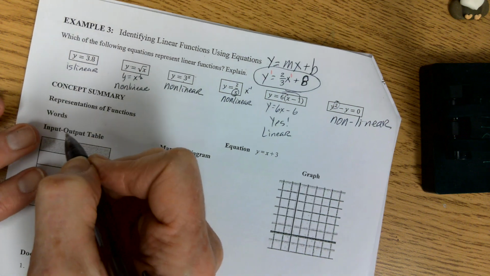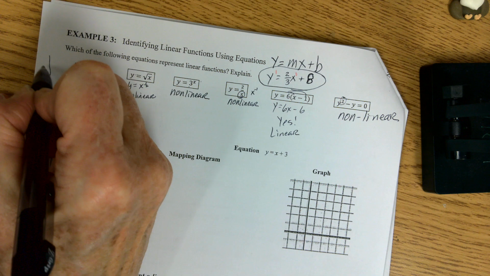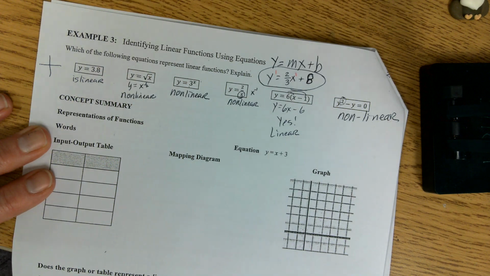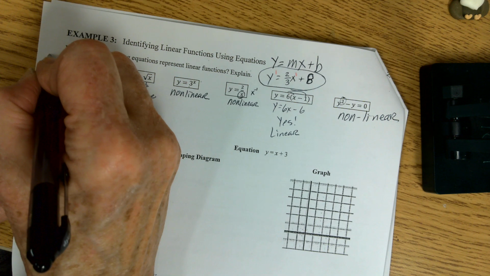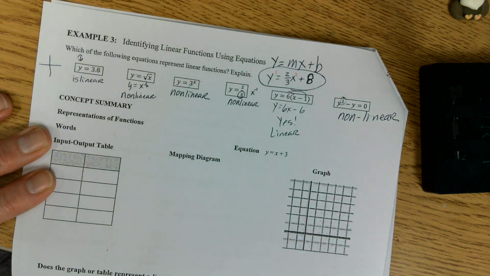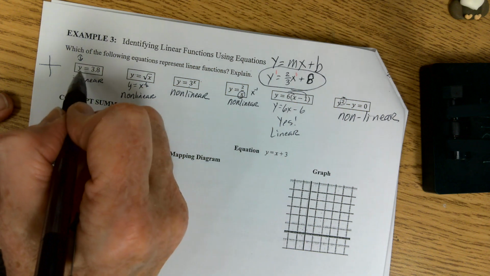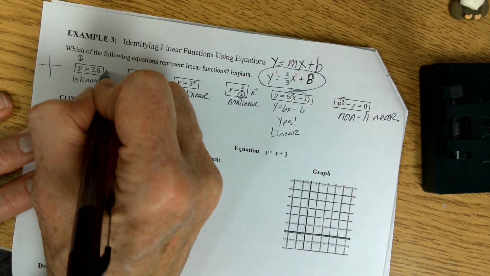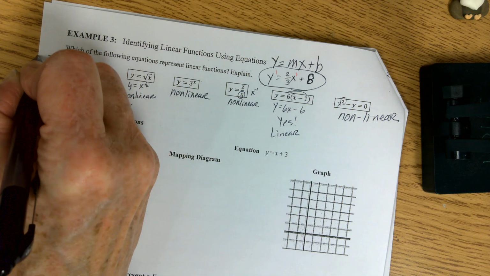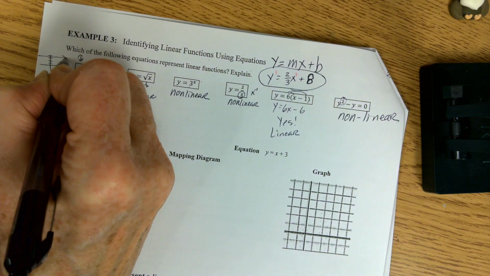And I'll show you what the graph looks like. This is saying my y value is always 3.8. The y is my up, down, right? That's my highs and lows. It's how far up and how far down I go. Y is 3.8 high all the time. So 1, 2, 3, 4, 3.8 high.